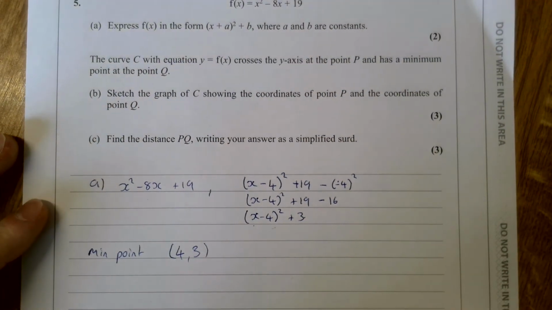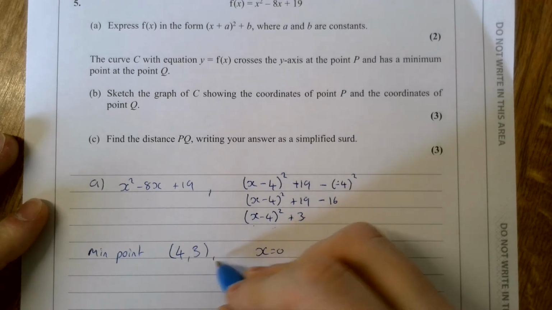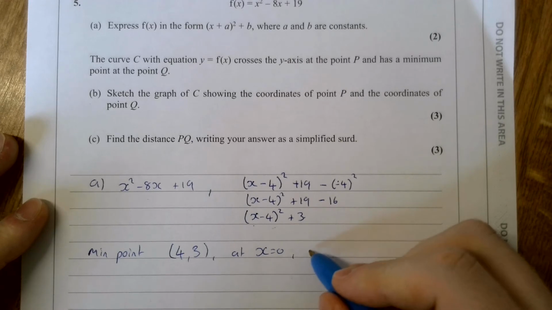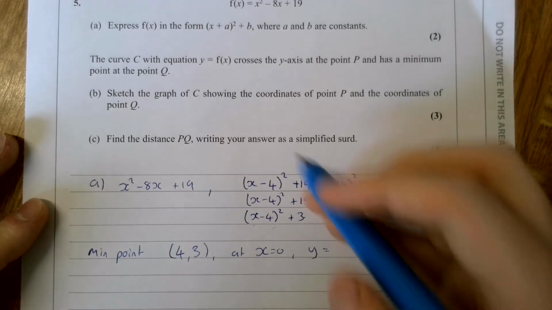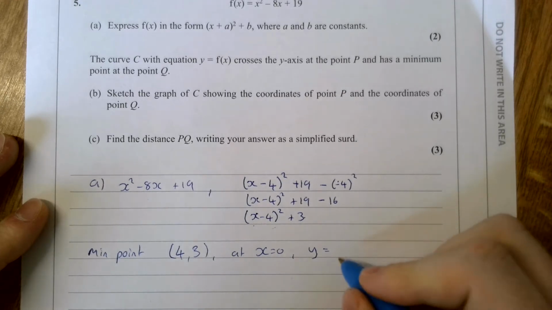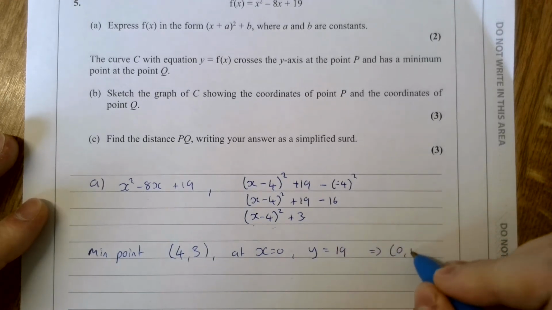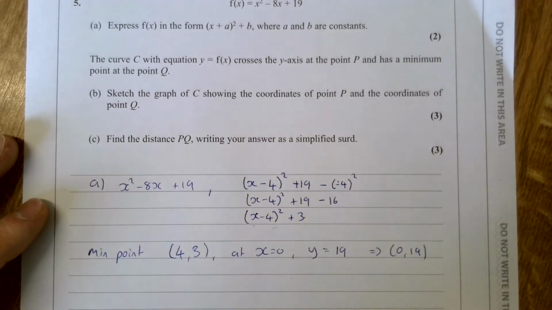Remember that if something crosses the y-axis, that gives you x equals 0. So at x equals 0, we have y equals 0 squared minus 8 times 0 plus 19, which is just 19, which becomes the coordinate (0, 19).